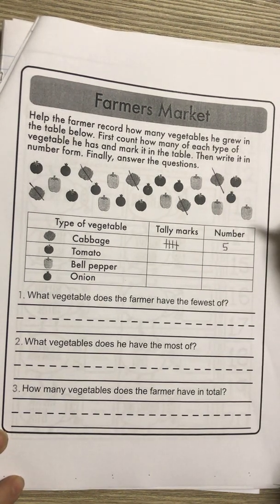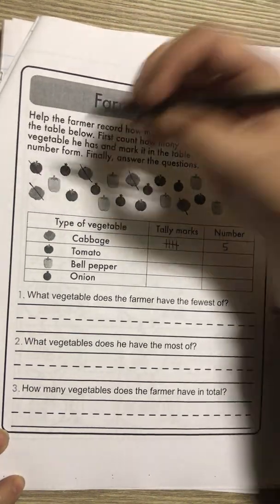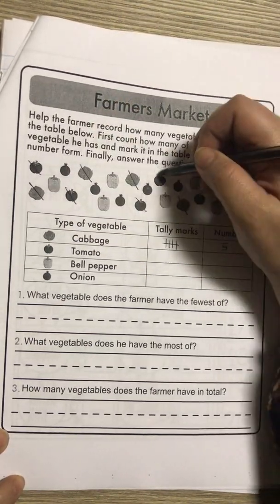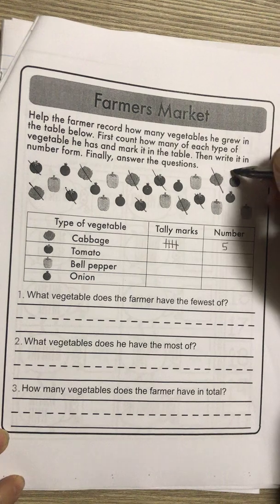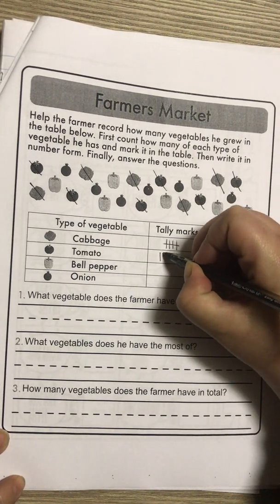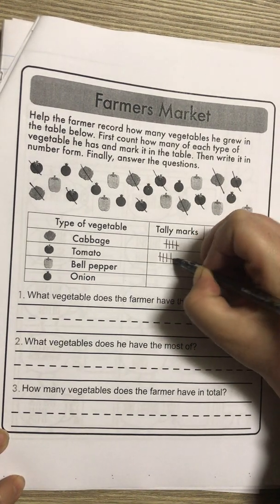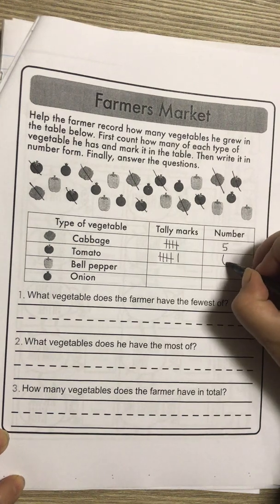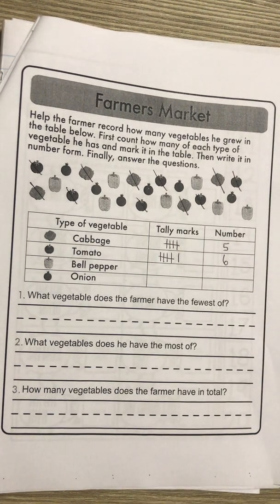Good, let's do the tomato. 1, 2, 3, 4, 5, 6. And then we write 6. The bell pepper, I'm going to write these two numbers. I want you to put the tally marks in there.